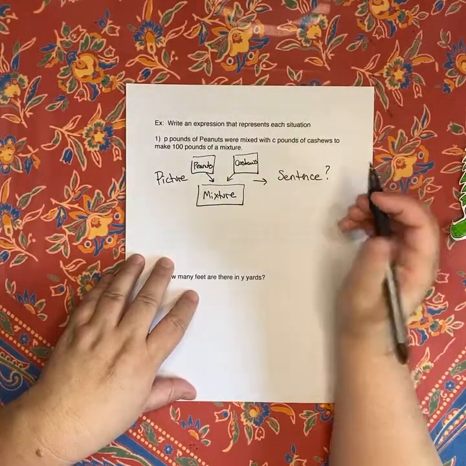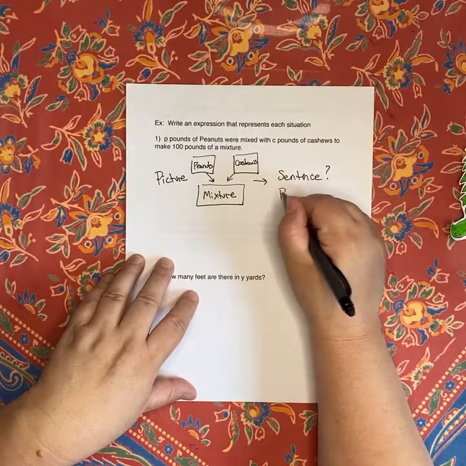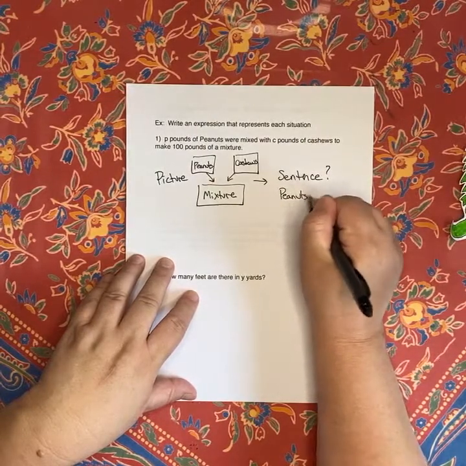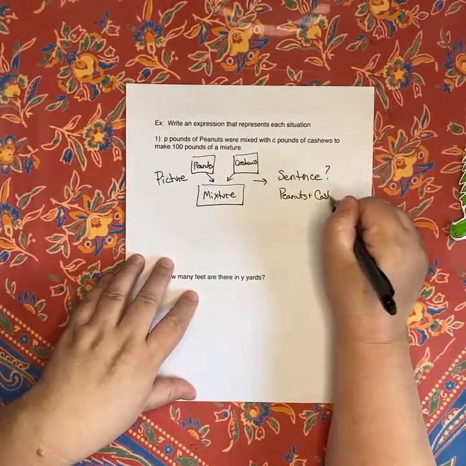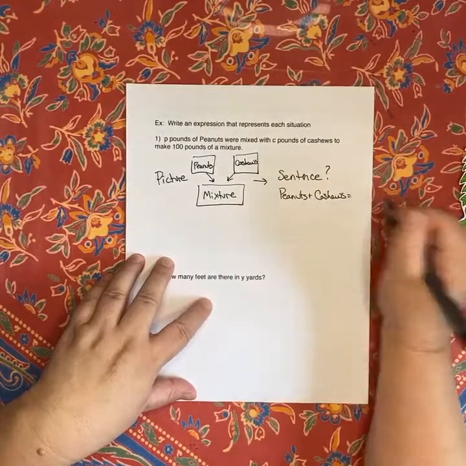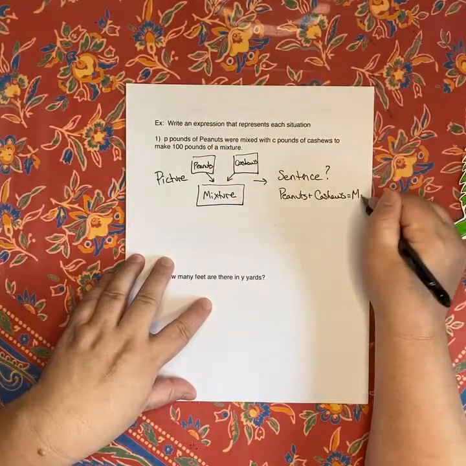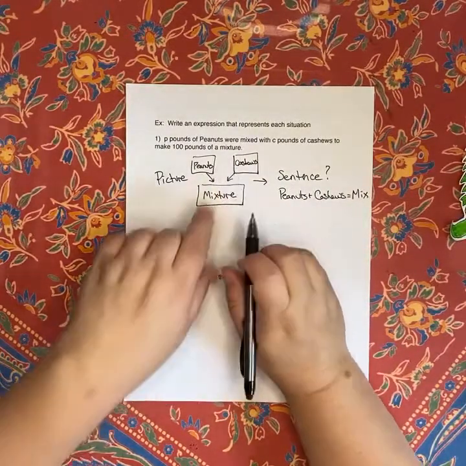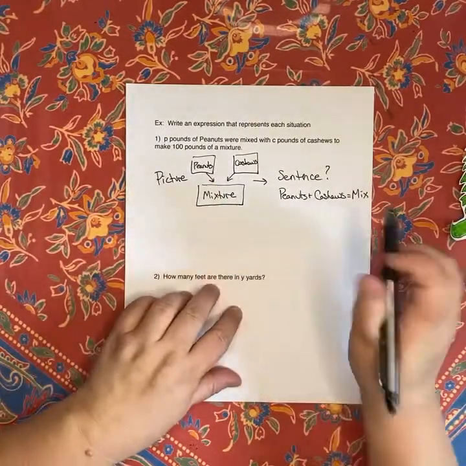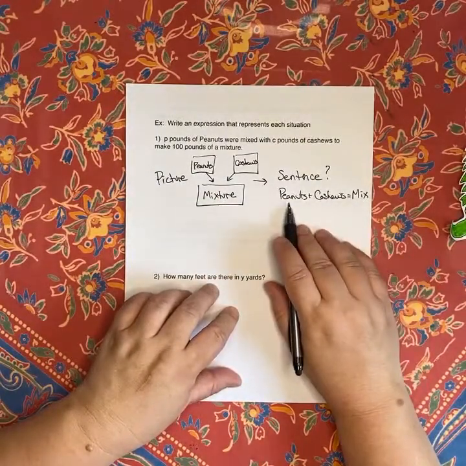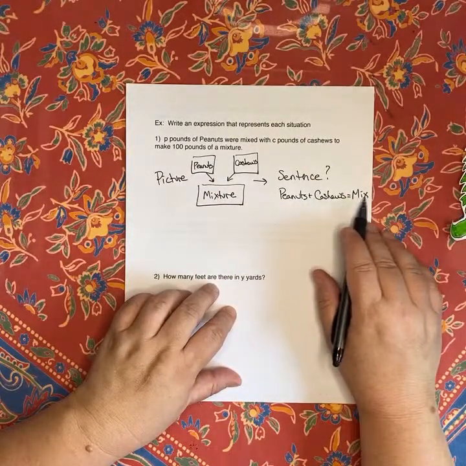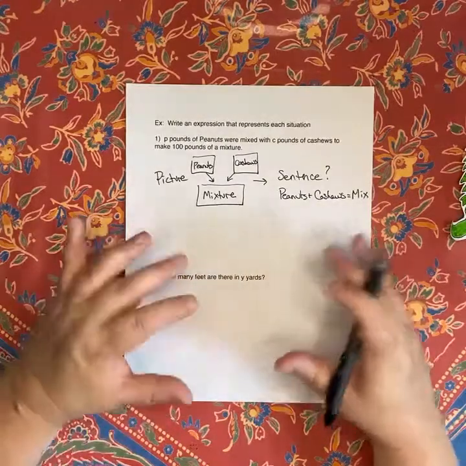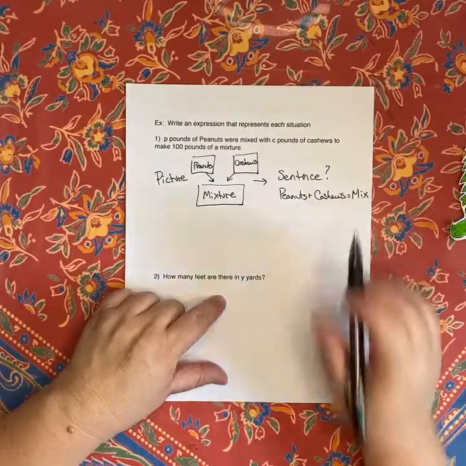And so I think about it and I'm like, okay, how about if I write peanuts plus cashews equals, and I've totally run out of room, so I'm going to write mix. Okay, so there's my drawing, which you are not required to do. There's my sentence. Notice that I'm using half English, half math. So I'm kind of blending it. It's kind of this meta sentence.